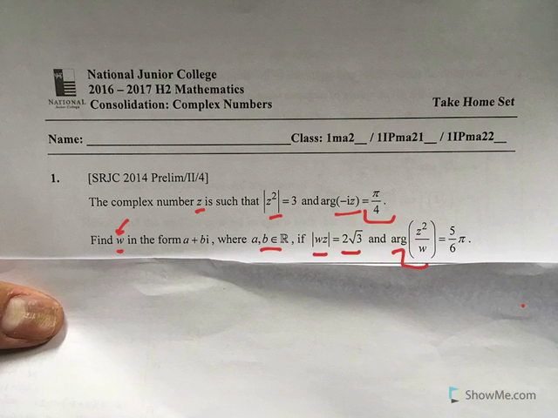So for z, we know that the modulus of z squared equals 3 and the argument of negative i z equals pi over 4. We want to find out the modulus and the argument of z. That's the intuition. After that, knowing the modulus of z and argument of z, we can find what w is.